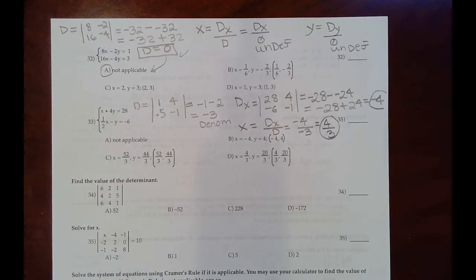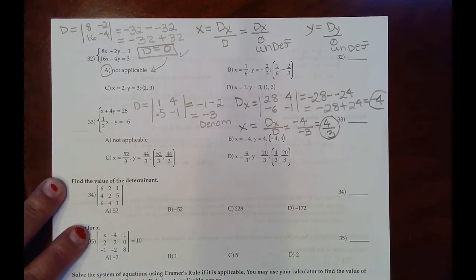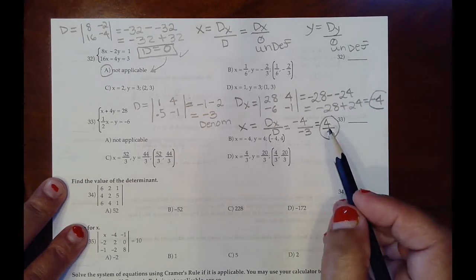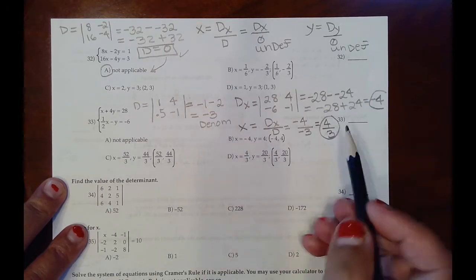Okay, so we are on problem 33. So, I mean, you can already tell which one of these is the answer, assuming that you did everything right, but I want you to practice doing the whole problem for each and every problem on this practice test, because most of your problems will not be multiple choice. You need to show how you got each and every answer. So we have the answer for x.